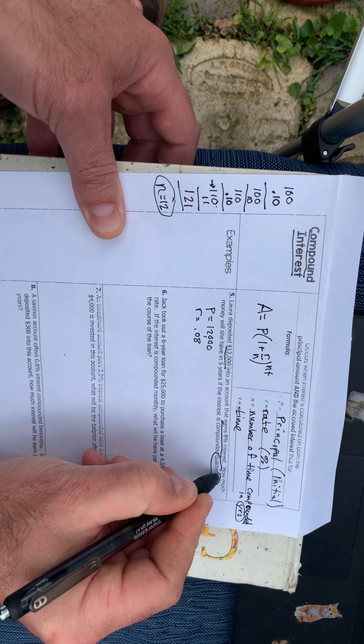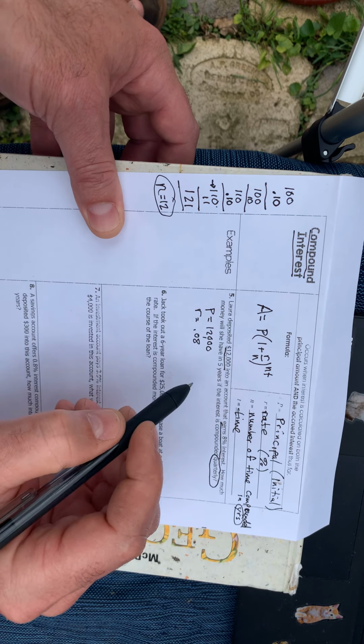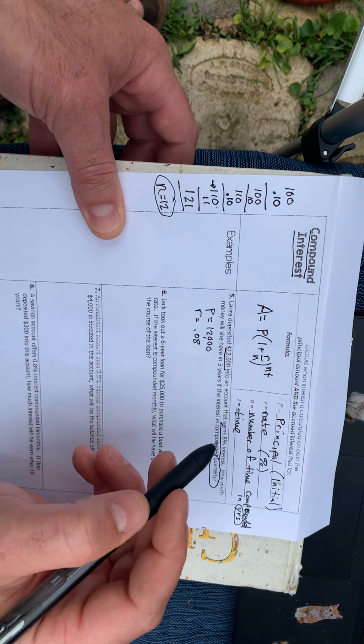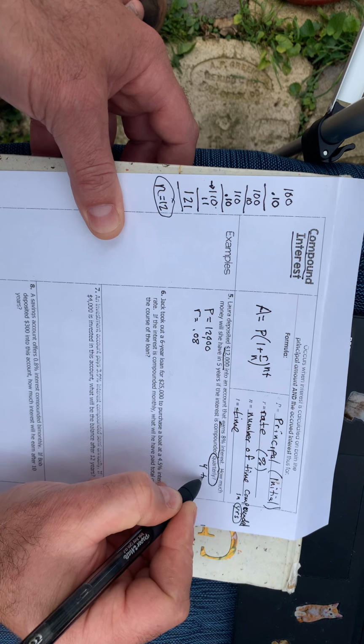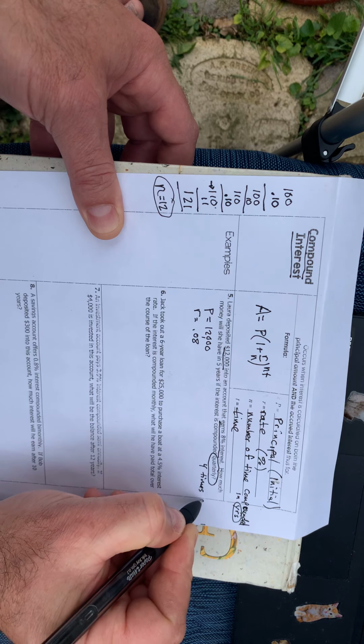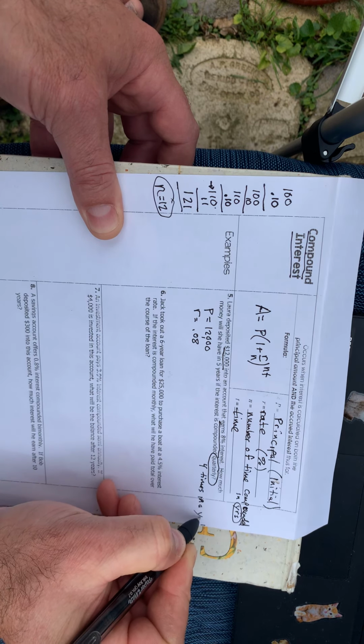So there's a bunch of words here that we need to know what they mean. Like monthly, I think everybody gets. Monthly means it's compounded 12 times in a year. Quarterly means 4 times in a year.